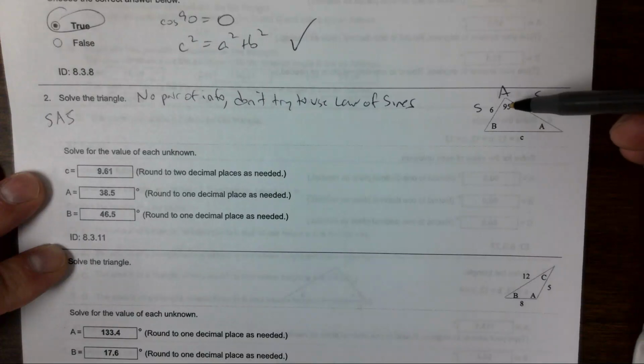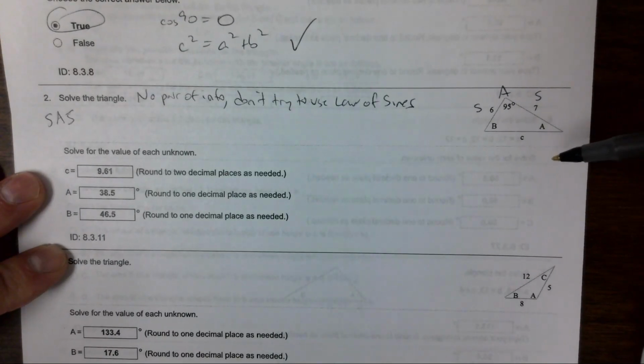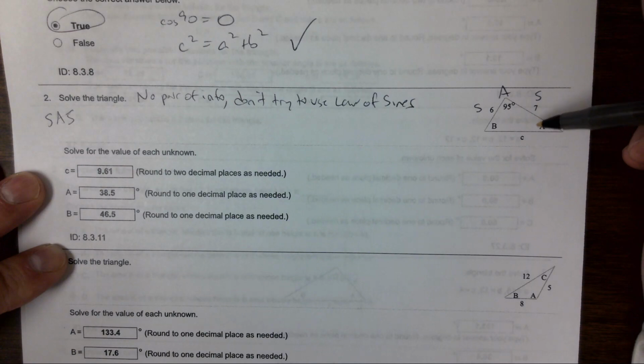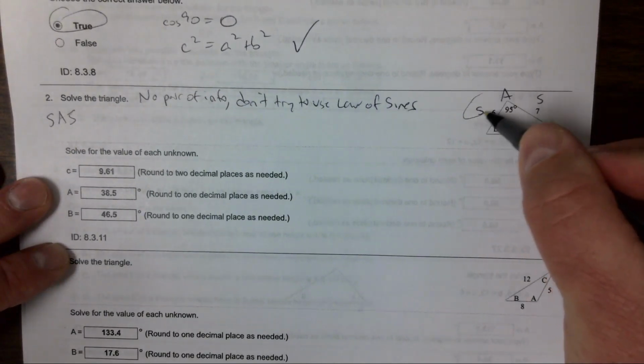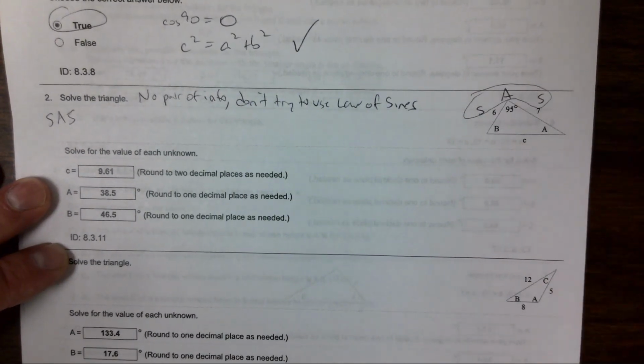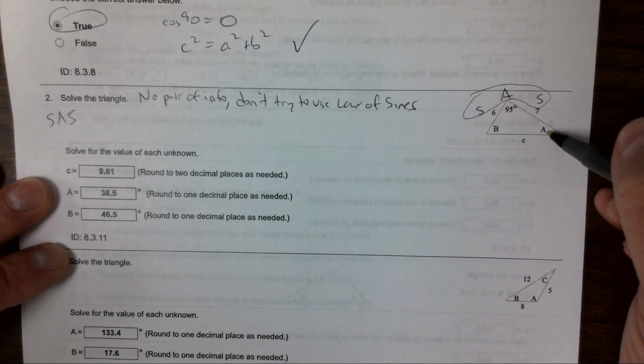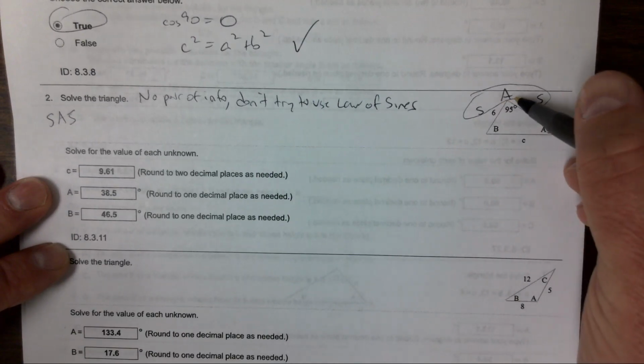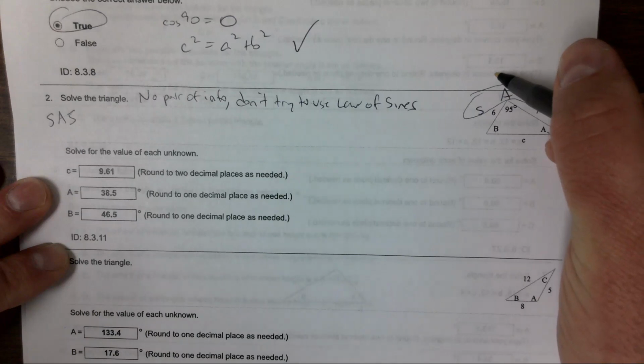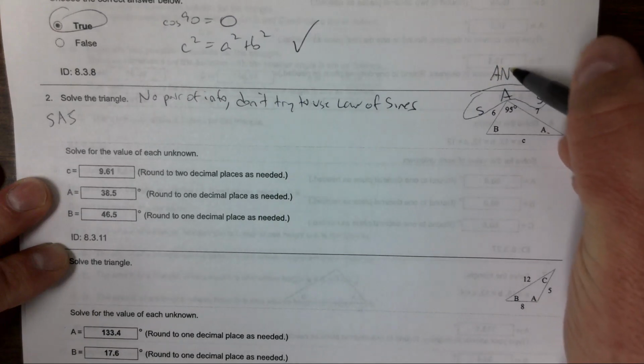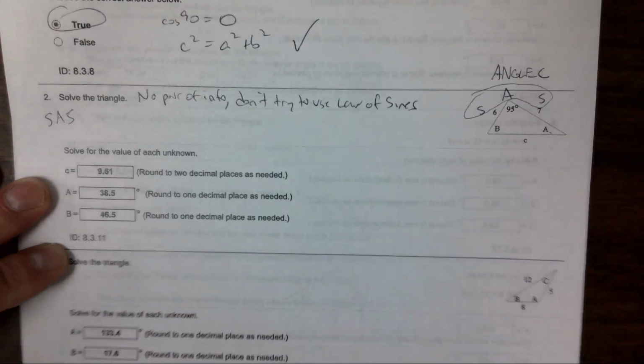Law of sines would be like, say you know angle A and side A, or angle C and side C. Now, what I want to mention is when I put side angle side, don't let that confuse you, because this is the A, this is the B, and this is still angle C. I'll do it in capitals. Angle C is right there.